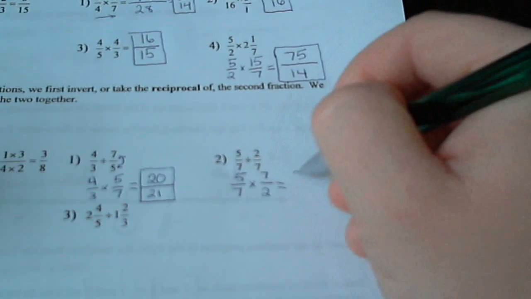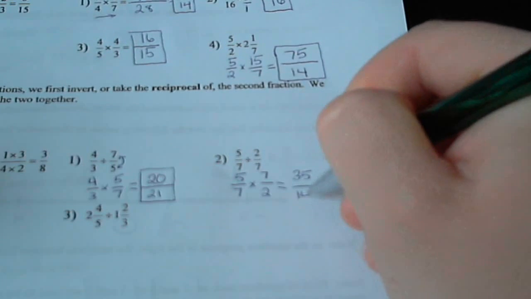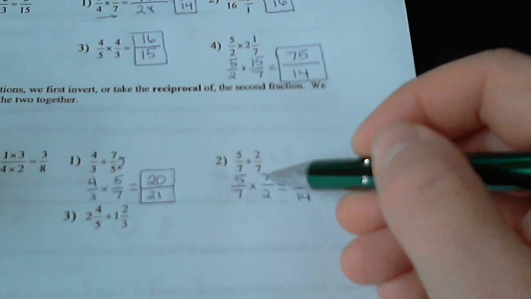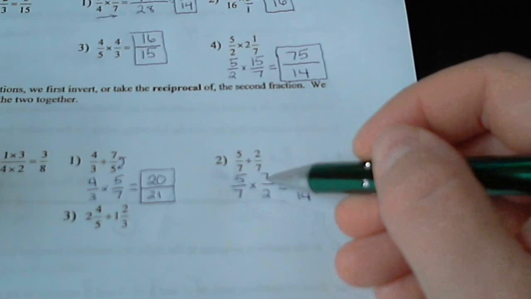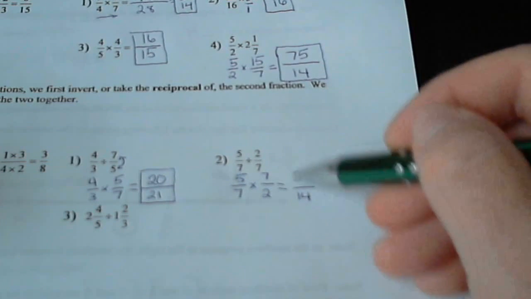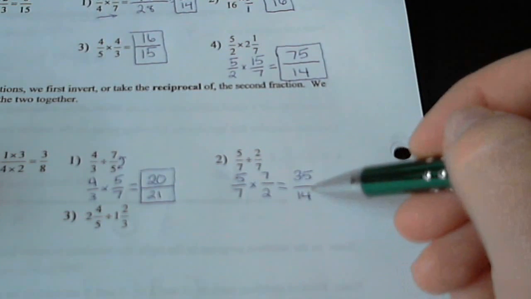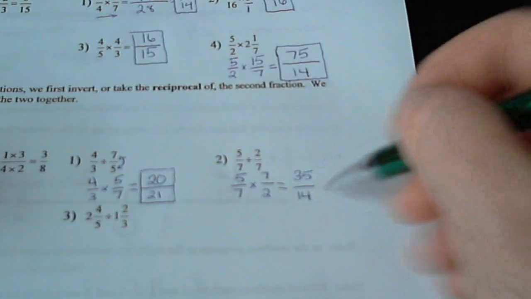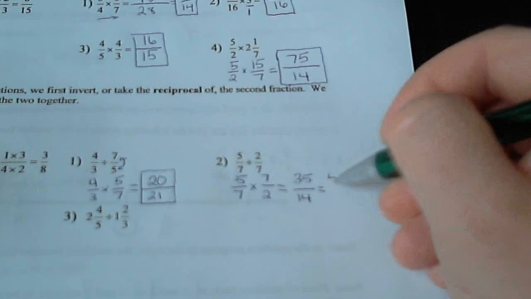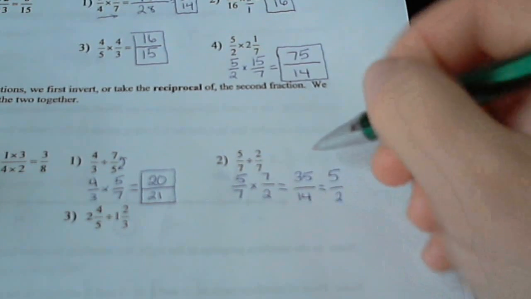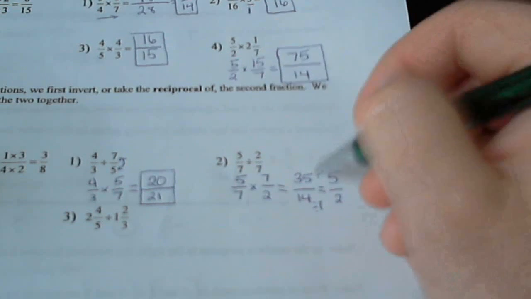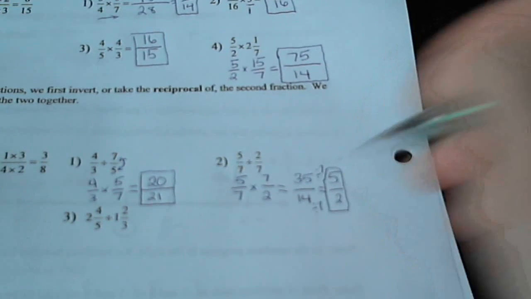And now we have 5 times 7, which is 35, over 14. Now, notice how 7 and 7 were on diagonals here. So since I was multiplying the top and the bottom by a 7, obviously our final fraction is going to share the common factor of 7 in the top and the bottom. So if I divide 35 by 7, I get 5, and 14 divided by 7 is 2. And let's make a little note, maybe divide by 7, divide by 7. 5 halves is our reduced correct answer.